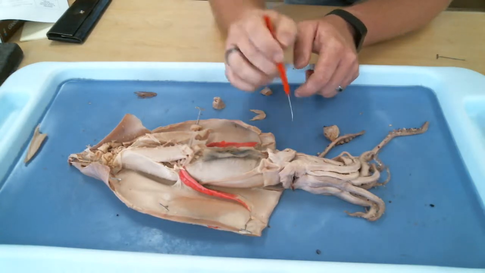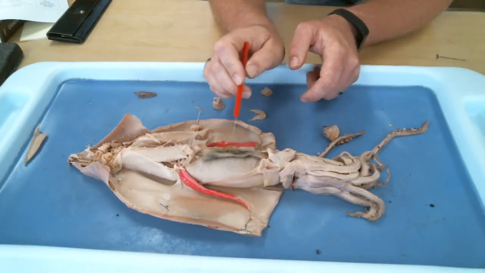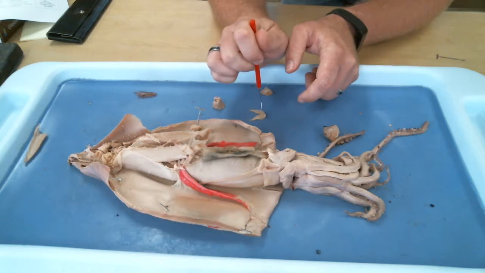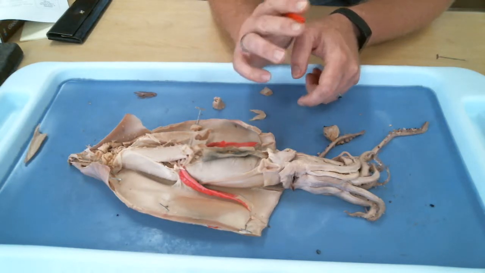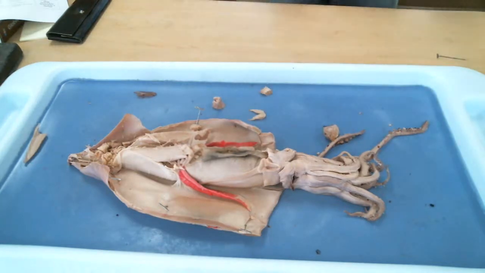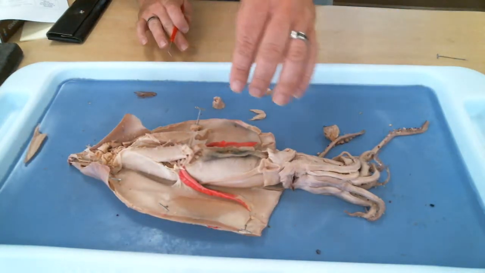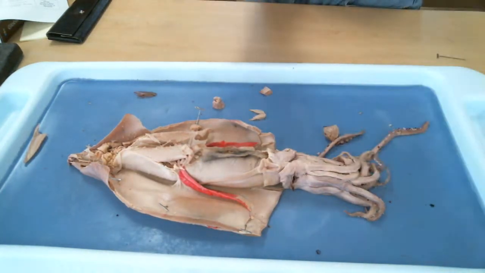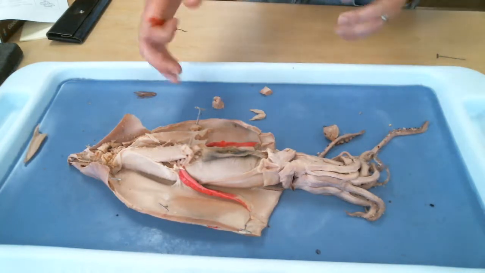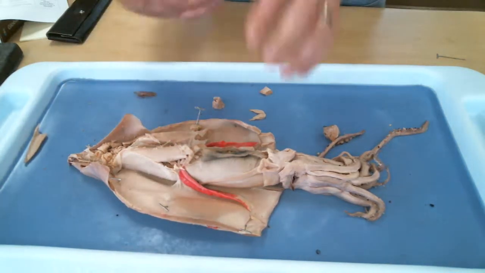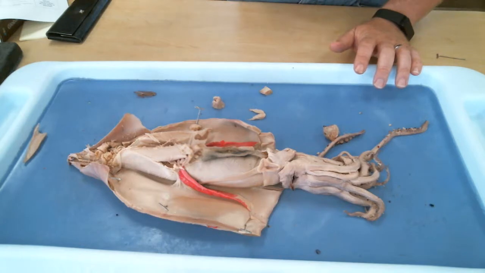And the water jet, ink sac. What do the squid use the ink sac for? Yeah, both defense and to hide. So if you harass them, they will create a big plume of ink that comes out with the water that they squirt out to get away from you.